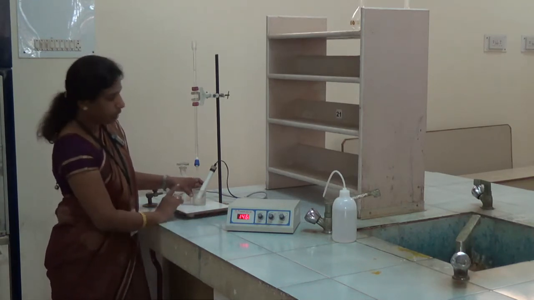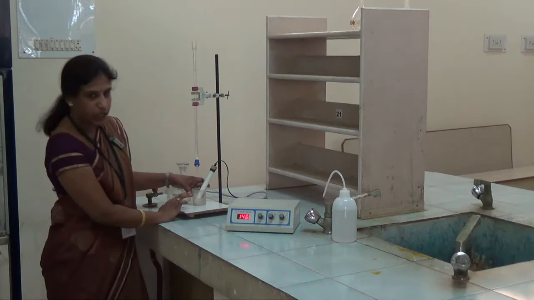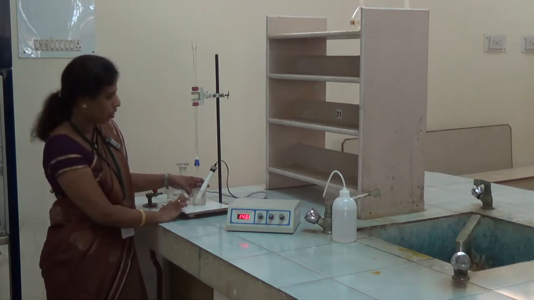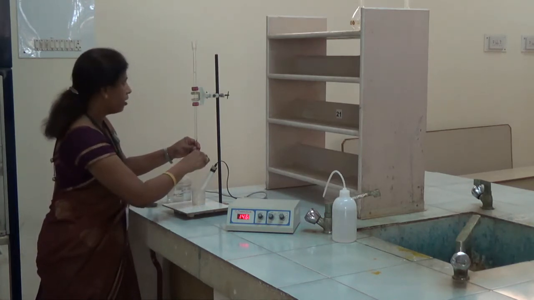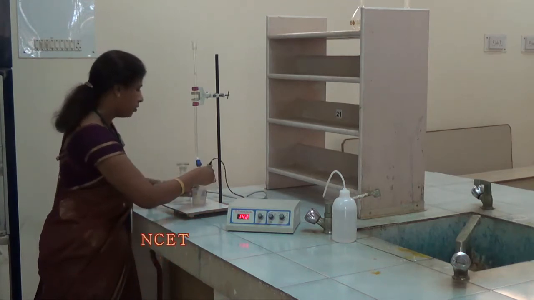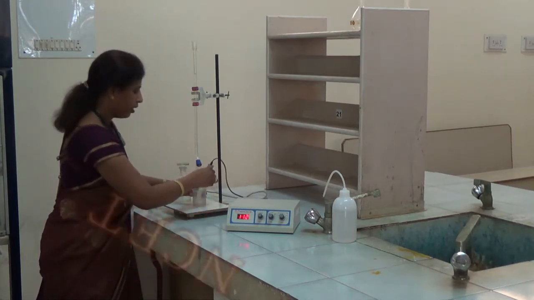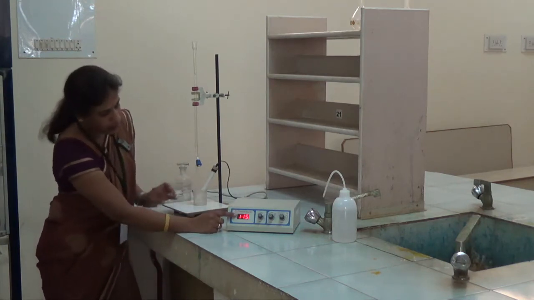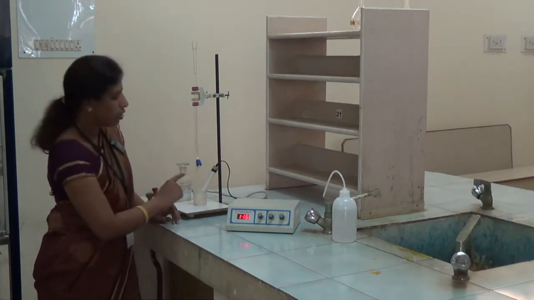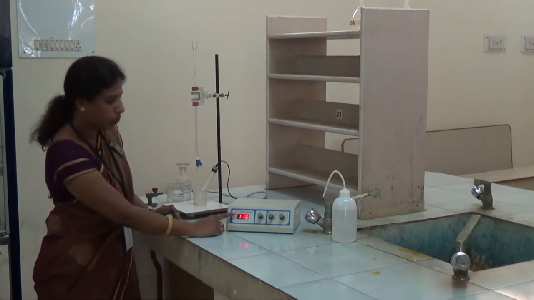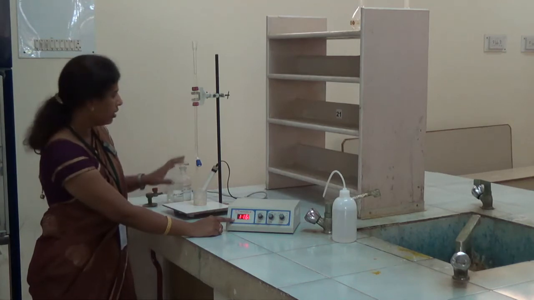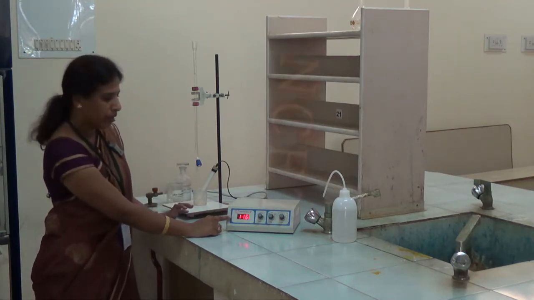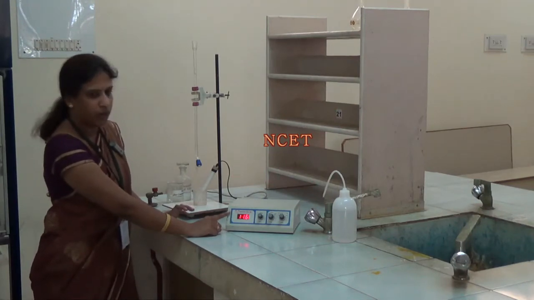Conductance depends on the mobility of ions and also the number of H plus and OH minus ions present in this solution. Then continue the same thing. After every addition of 0.5 ml, we have to mix the solution and note down the conductance. See, conductance is decreasing. This is continued till the conductance value decreases slowly and then rises slowly, then rises steeply. Until that we have to continue the titration. Then all the readings we have to tabulate in the tabular column, then plot the graph and do the calculation part.